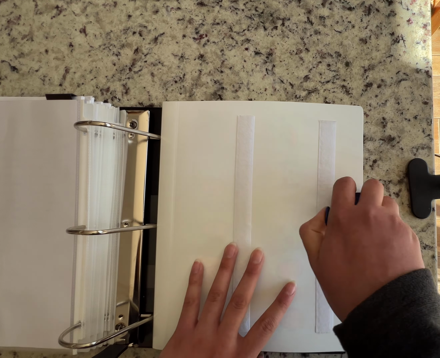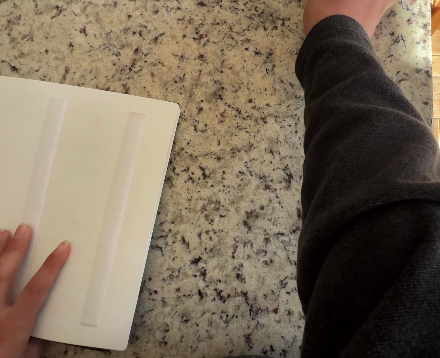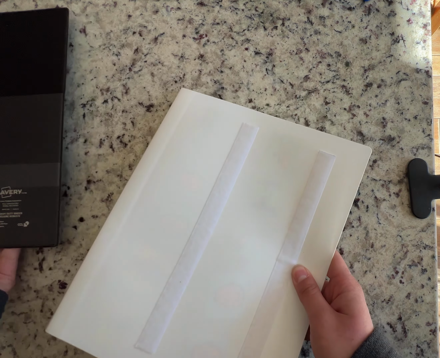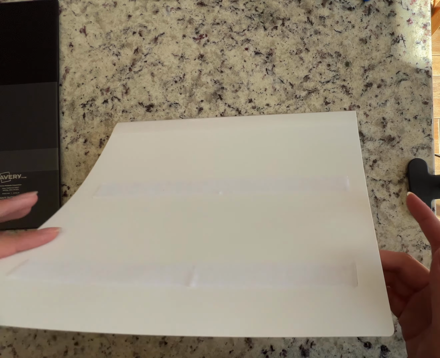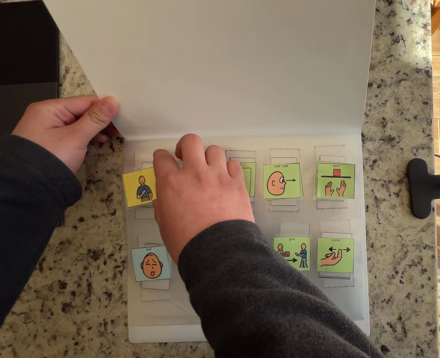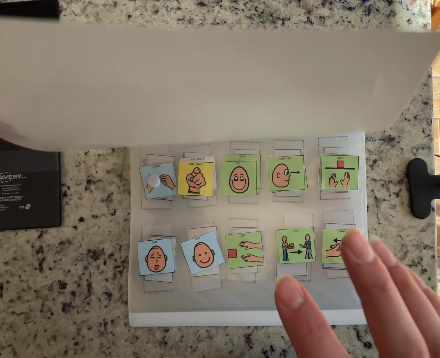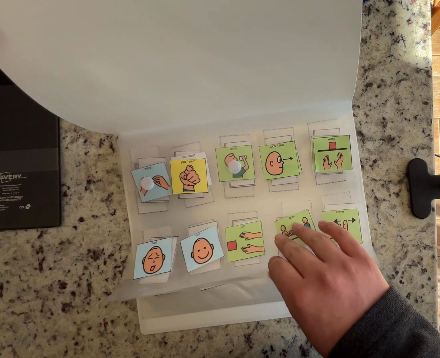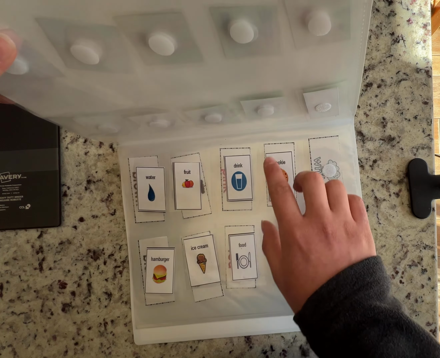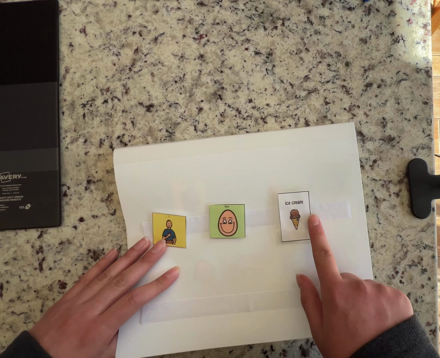So I have it here. I clipped it on. So this is my favorite system. I'm gonna push this aside so I can show you. So I have my PECS system. I have the Velcro here. And then here I have my symbols. So I have some core words, so I'll have like I, like, and then I have more fringe words. So I have, let's say, ice cream. I like ice cream, and there we go.